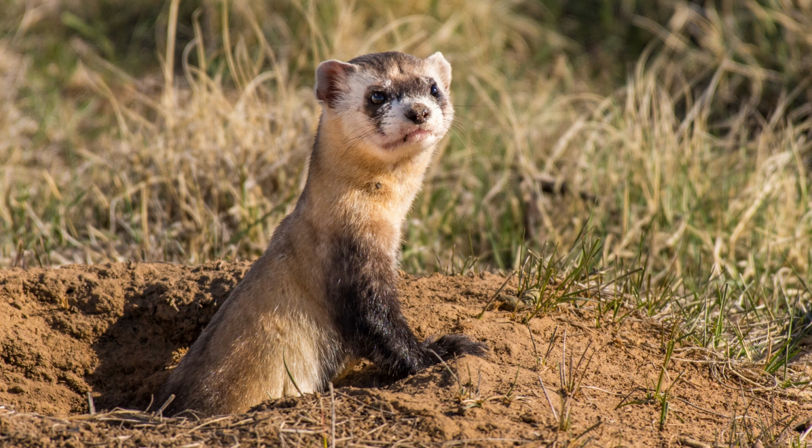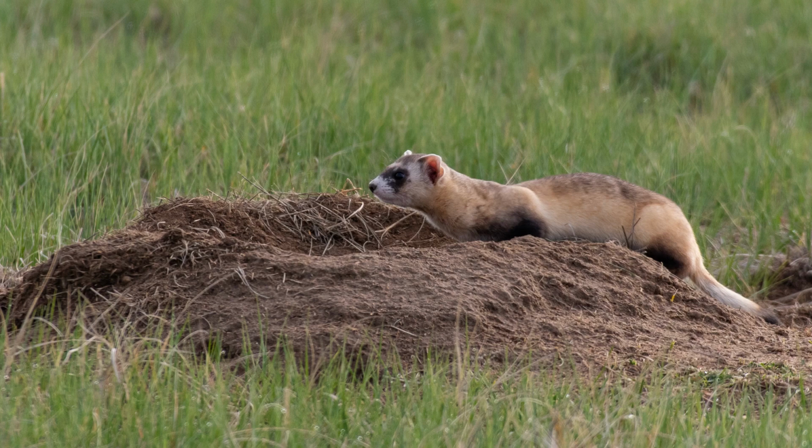The black footed ferret is an endangered species that once lived throughout the Great Plains, but now only in a few isolated areas. The black footed ferret is an example of an endangered species that recovered successfully, in part due to a vaccination program.